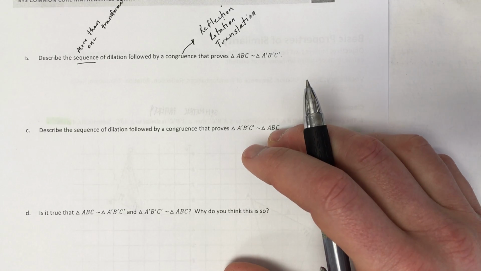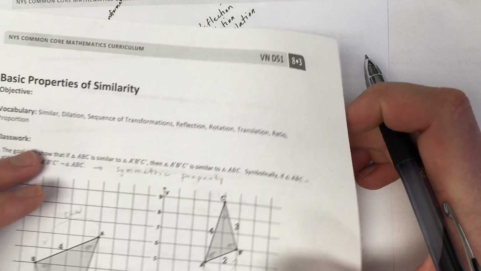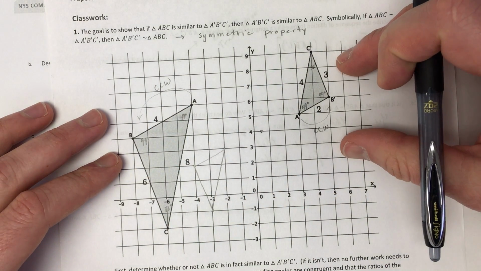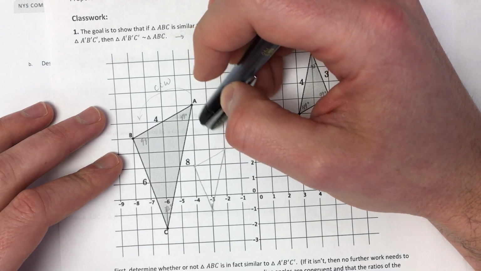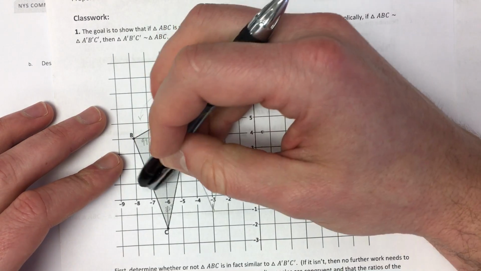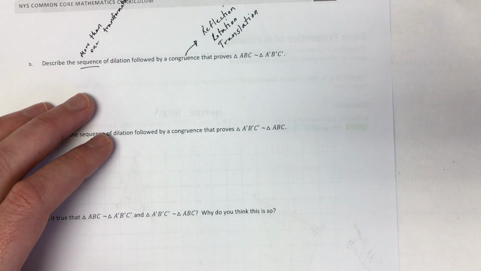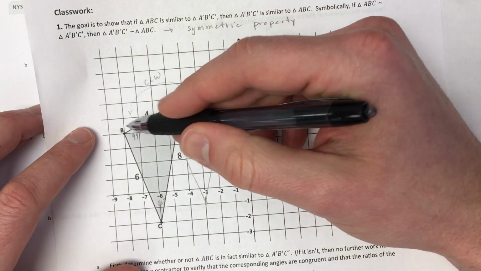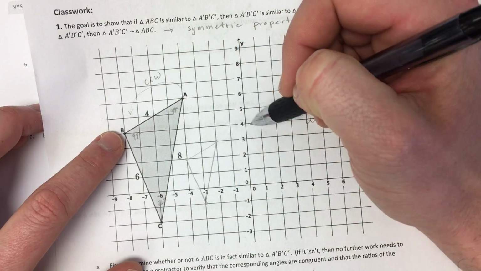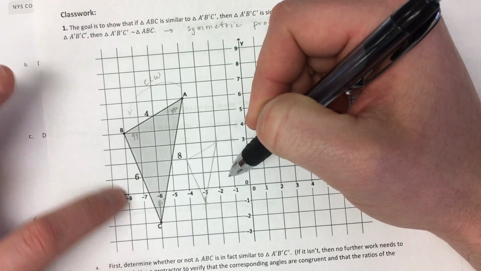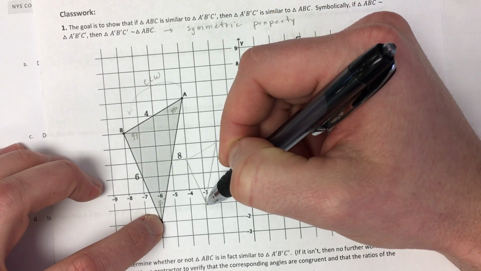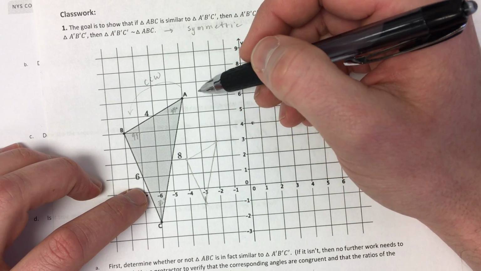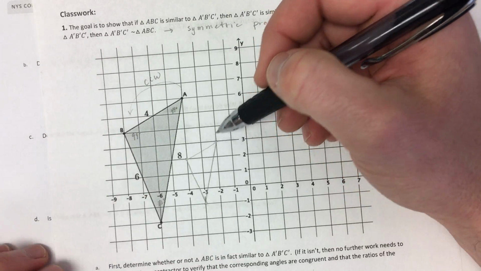And so if I look at that image once again, I do notice that I couldn't just shift this directly over. What I could do is dilate through the origin. All right, so if I dilate through the origin, I get 3 new points. So instead of -8, 4, I'll have -4, 2. Instead of -6, -2, I'll have -3, -1. And instead of -4, 6, I should have -2, 3.